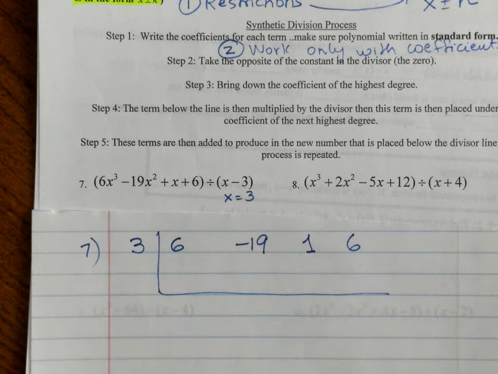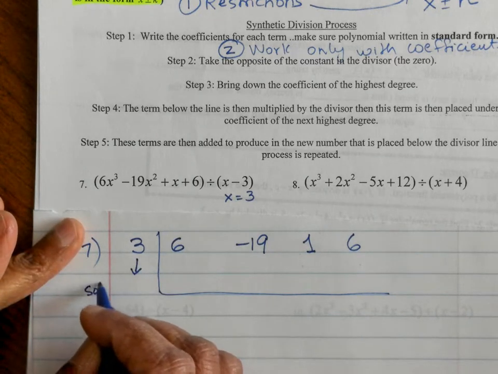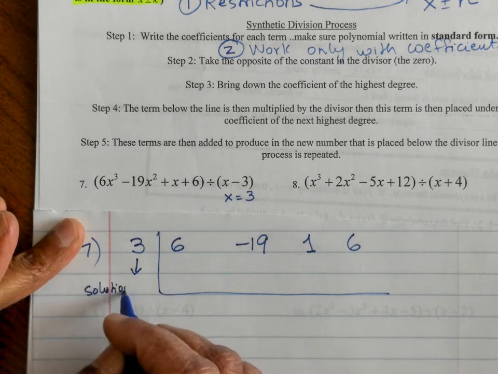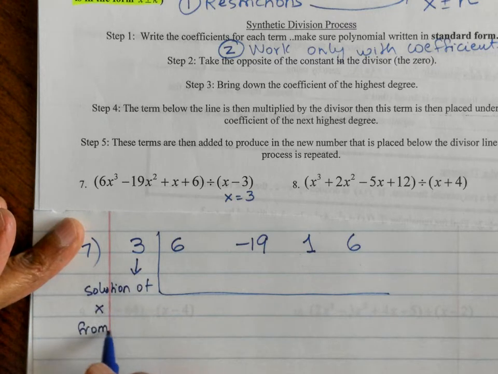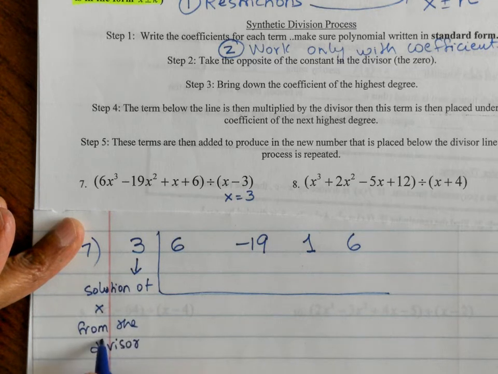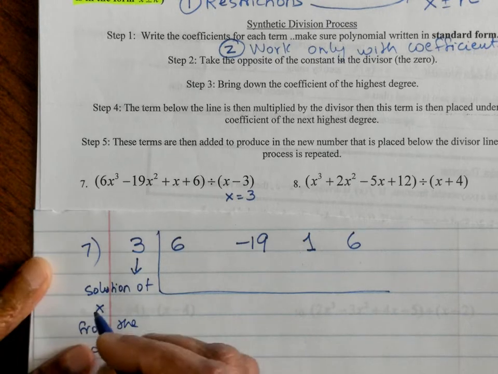Sometimes students make a mistake, so please remember to write the solution of x from the divisor. So solution of x from the divisor, whatever you may call it. So you're writing the solution of x from the divisor.